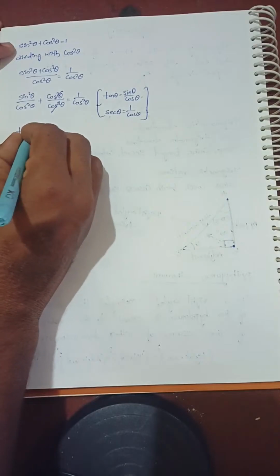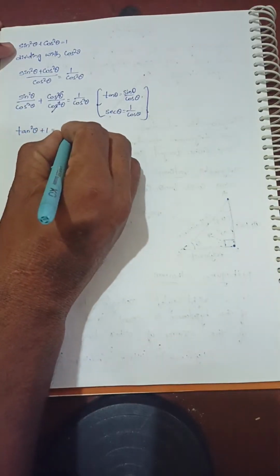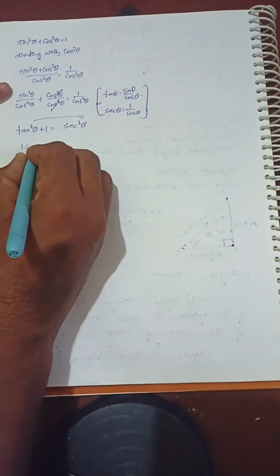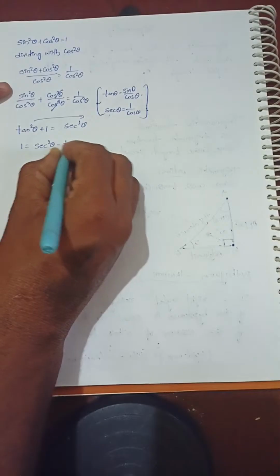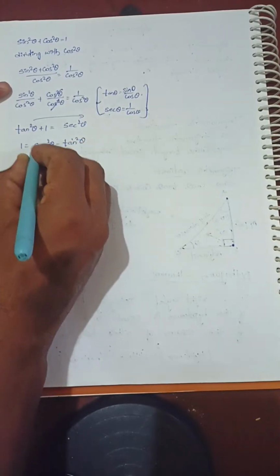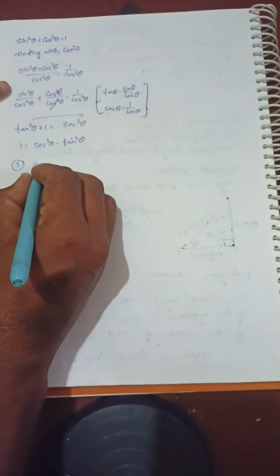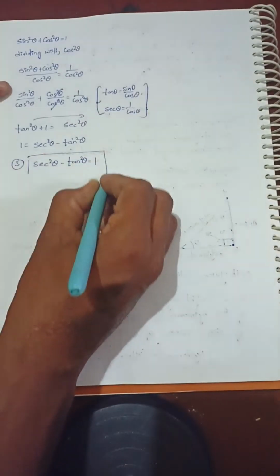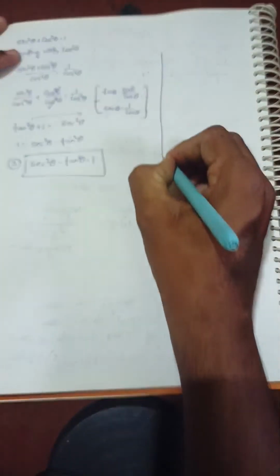Here we are getting tan square theta plus 1 is equal to secant square theta. Take tan square theta to the right hand side, 1 is equal to secant square theta minus tan square theta. Please write down the third identity: secant square theta minus tan square theta is equal to 1.